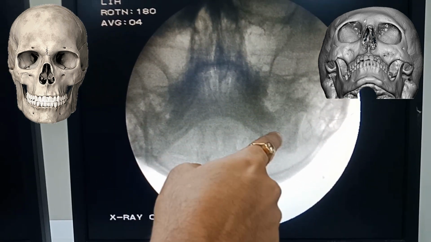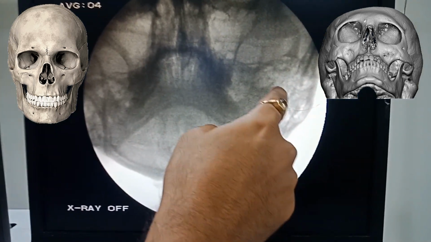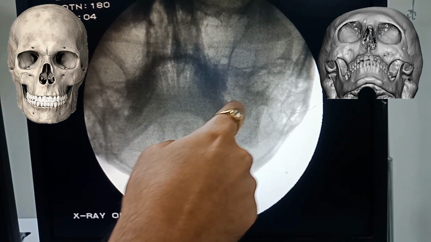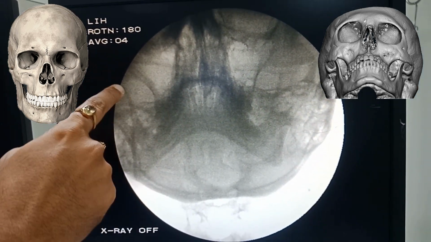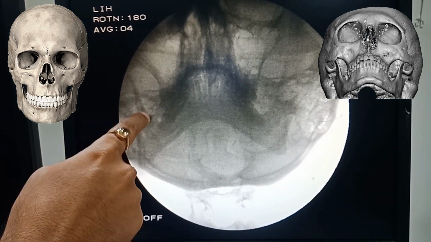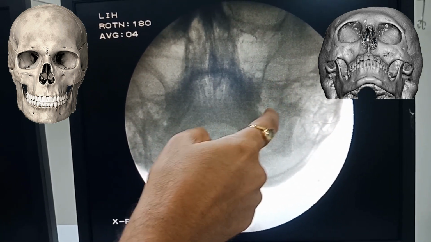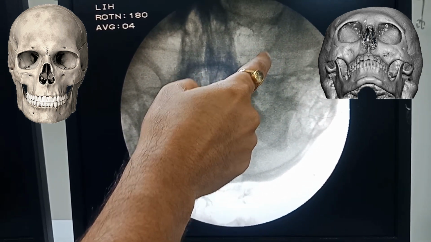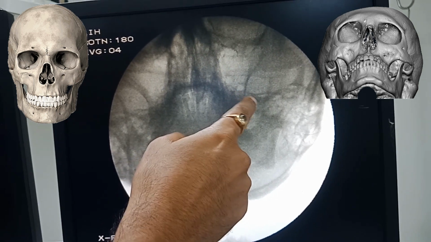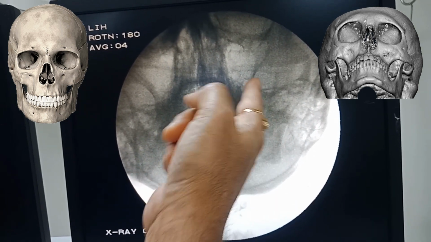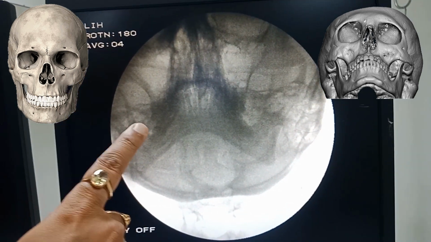So we can see the lower border of the mandible, the angle of the mandible, ramus of the mandible, lateral border of the maxilla. This is the space in between the anterior border of the ramus of the mandible and the lateral border of the maxilla. This is the space through which we can enter, we can reach the base of the skull. So this is the submental view.